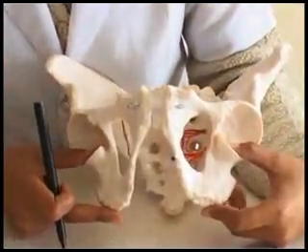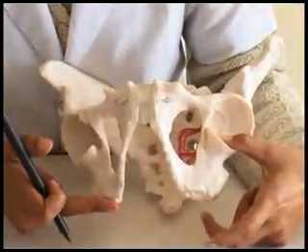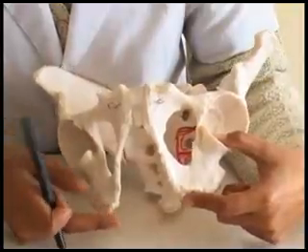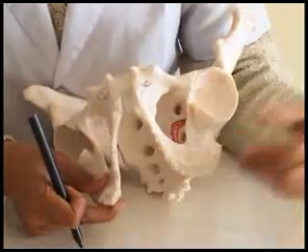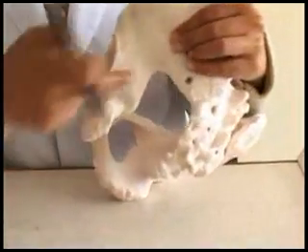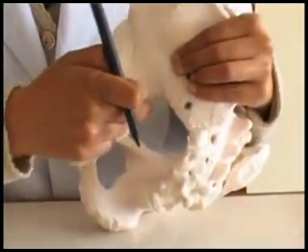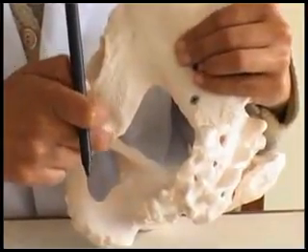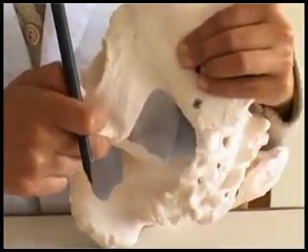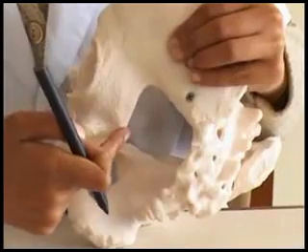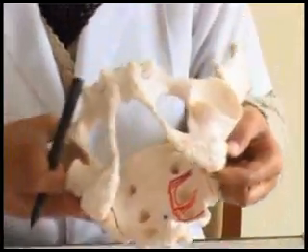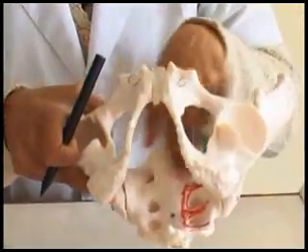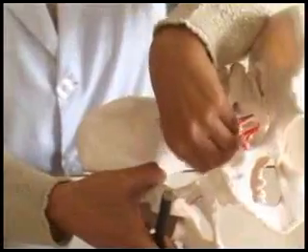In the case of females, the ischial tuberosities are more everted. The greater sciatic notch is wider. The lesser sciatic notch is also wider, and the ischial spines are again kept at a wider distance. All these mechanisms are there to make the pelvic cavity bigger and roomier for the fetus.